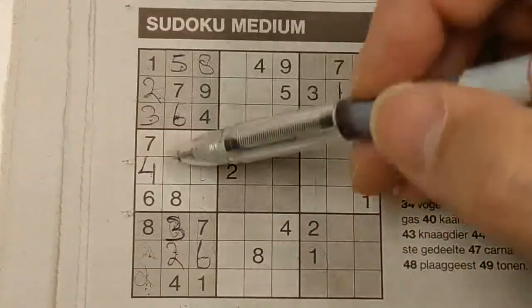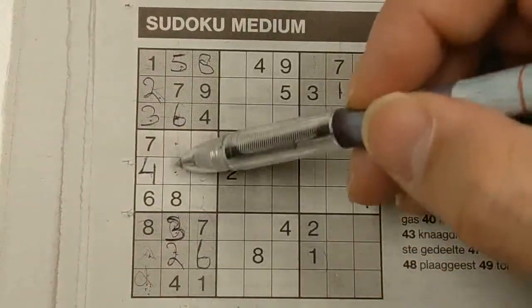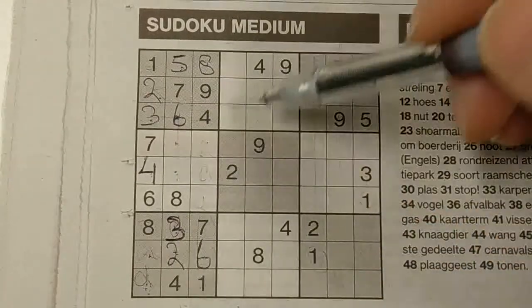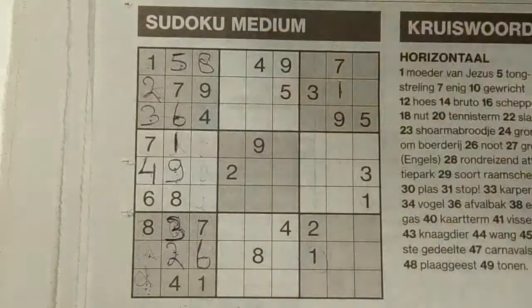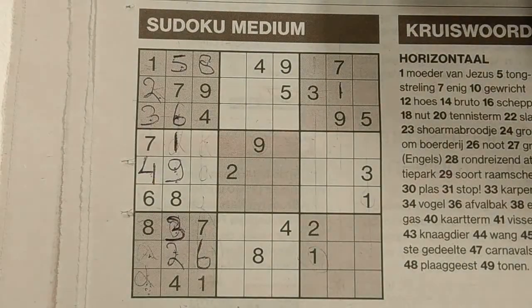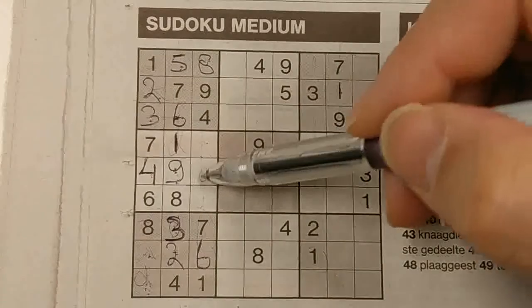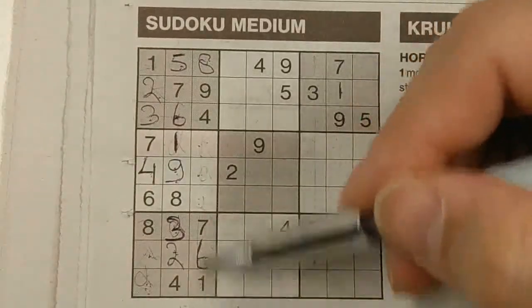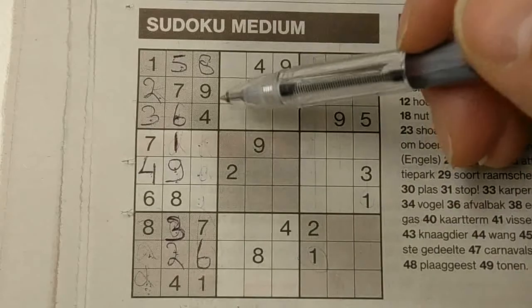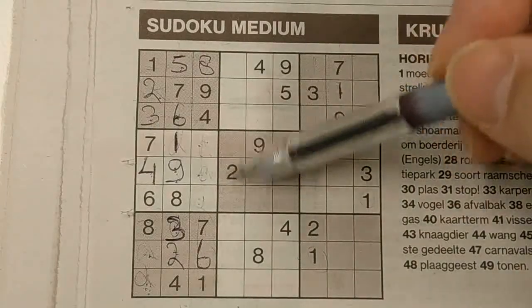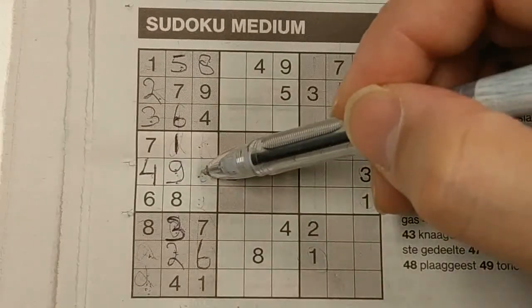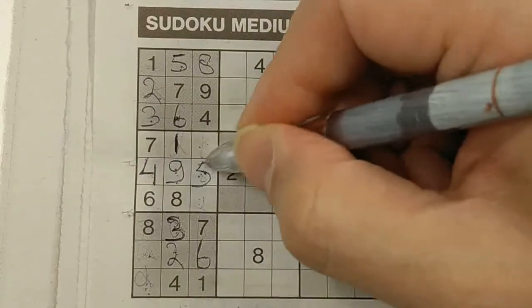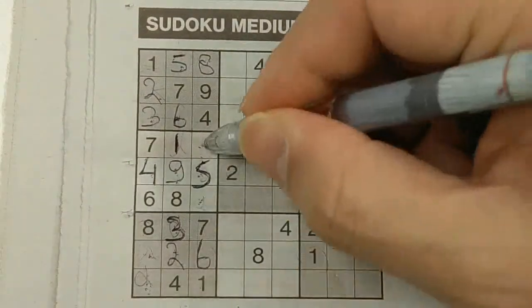The second column, 2 missing numbers. The numbers are 1 and 9. I see a 9 here, so no 9 there, 9 should be here, and the 1 goes there. Then 3 missing numbers in the third column, the numbers are 2, 3, and 5. I see a 2 and a 3 here, so no 2 and 3 in this box. 1 digit left is number 5. So here we have a pair 2 and 3, 2 and 3.